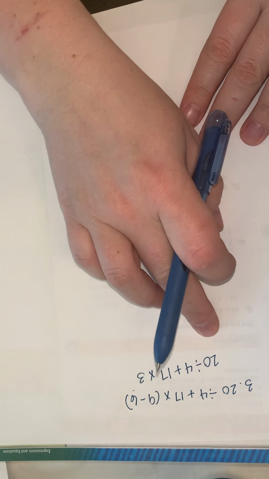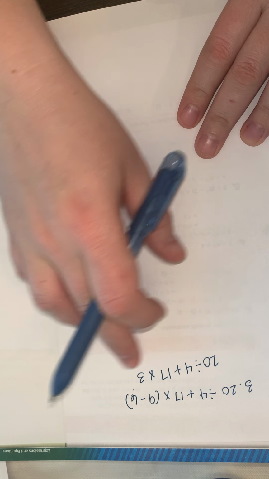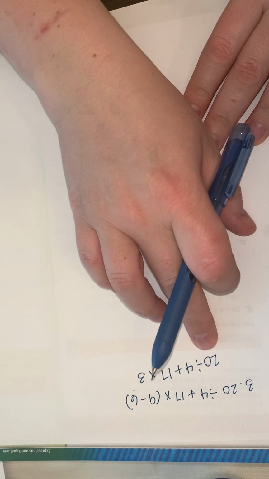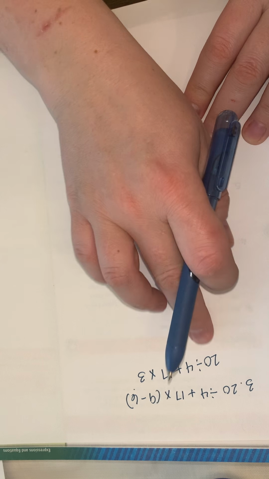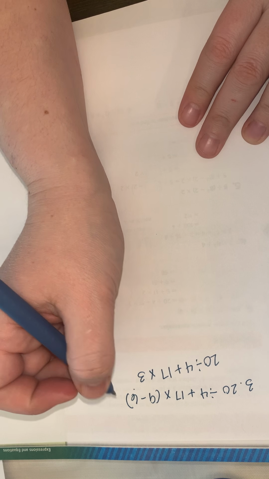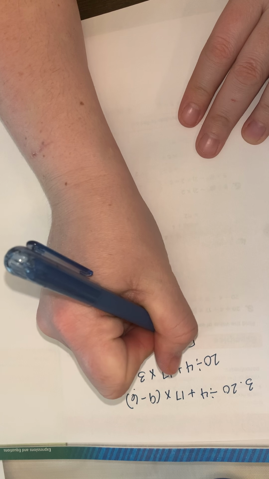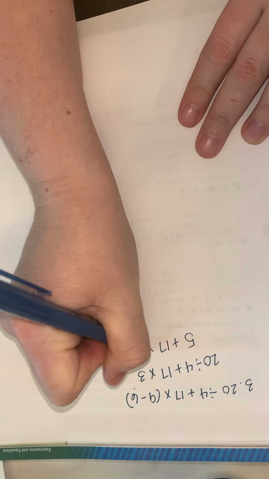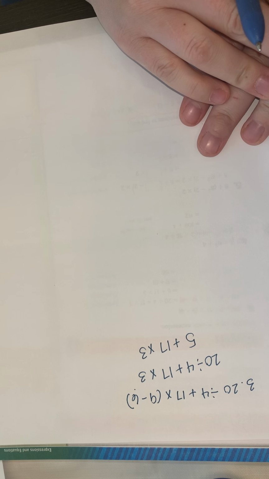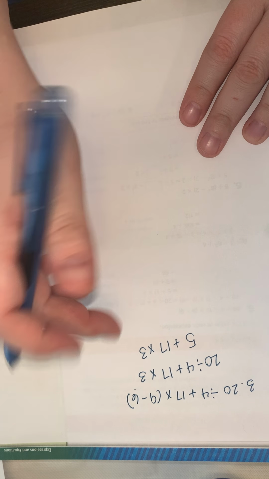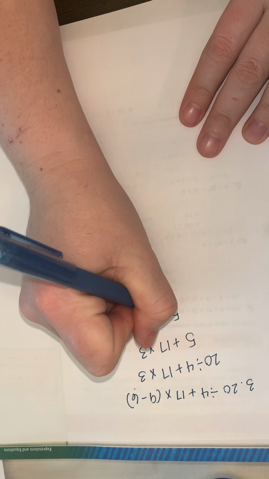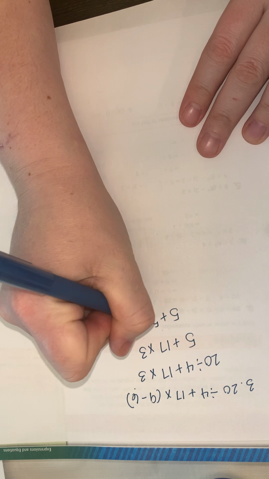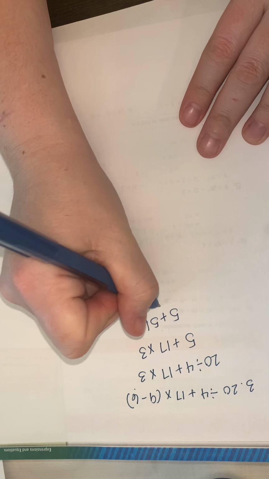Now I'm going to look at it and say, okay, I don't have any more parentheses. Now I need to see, do I have division or multiplication? And I do. Now remember, division and multiplication in the order that it falls. So I'm going to do 20 divided by 4, which is 5 plus 17 times 3. Next, I'm going to do the multiplication. 17 times 3, which is 51. And 5 plus 51 is 56.